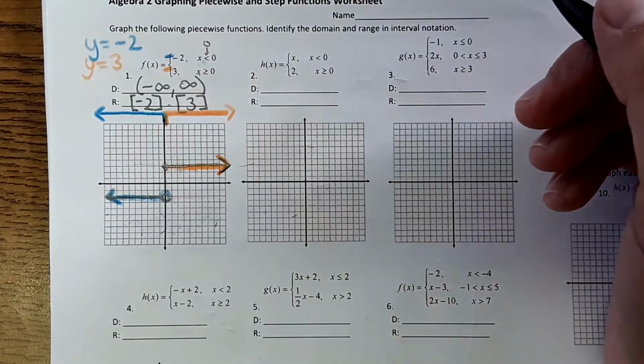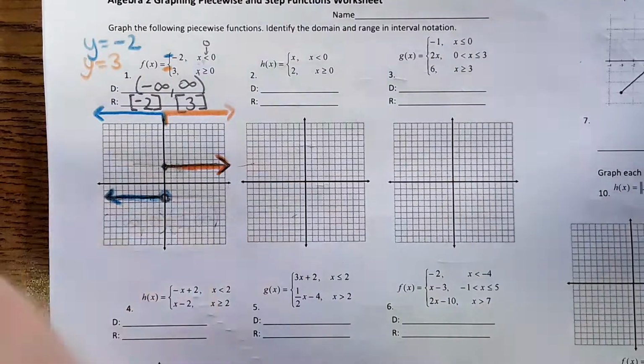Number 2, same process. We're going to use 2 colors, red and green.